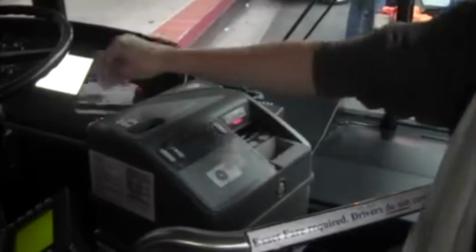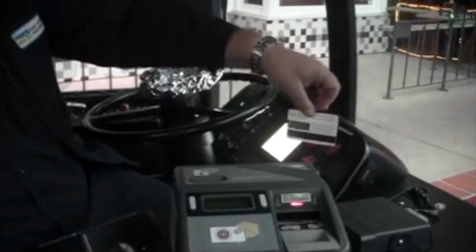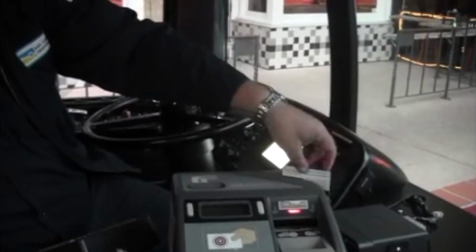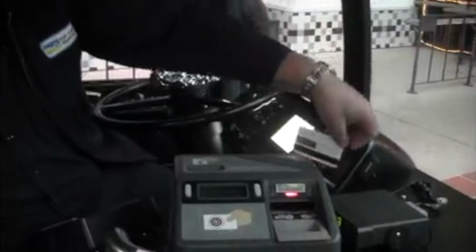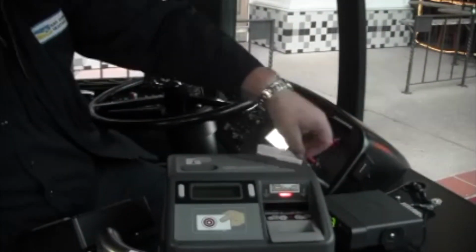Step 5. On the bus. Swipe your poly card with the black stripe facing you and wait for the ding of approval. Take it from the expert. You want to make sure you swipe the card straight and in the middle rather than at an angle to avoid the error message. Watch as the bus driver demonstrates this.